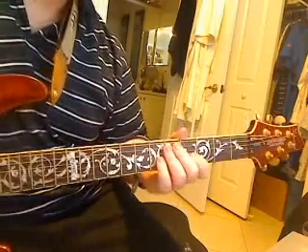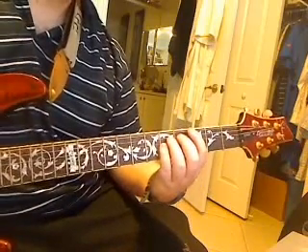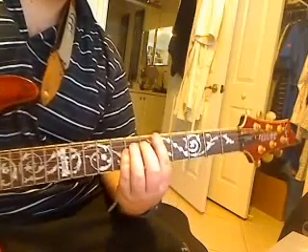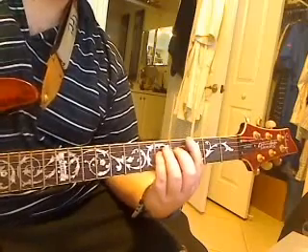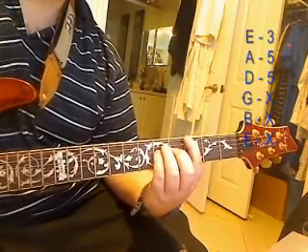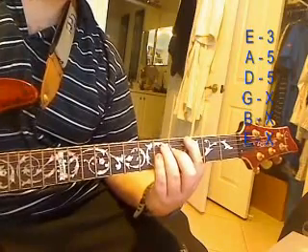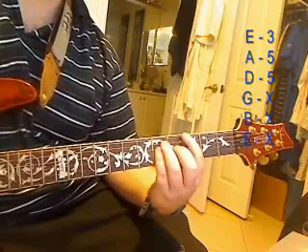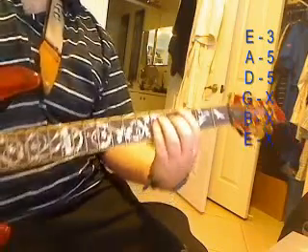Okay, now the next chord to learn here is a G power chord, and that's played with the exact same fingering as the A power chord, just moved down 2 frets to the 3rd fret. So it's your first finger on the 3rd fret of the E string, your 3rd finger on the 5th fret of the A string, and your 4th finger on the 5th fret of the D string. And that's going to sound like this.